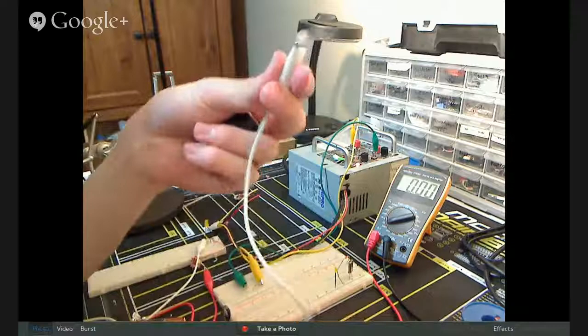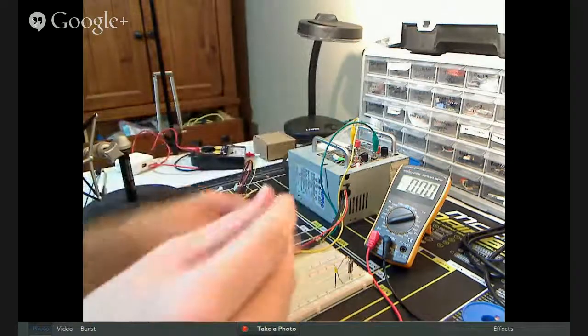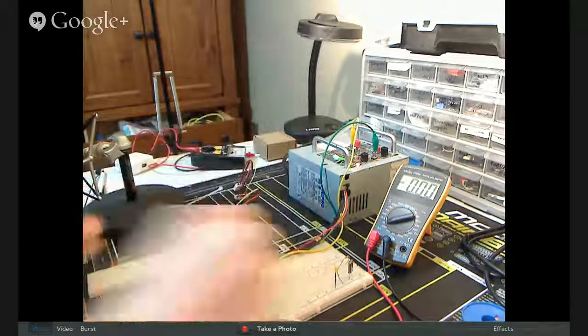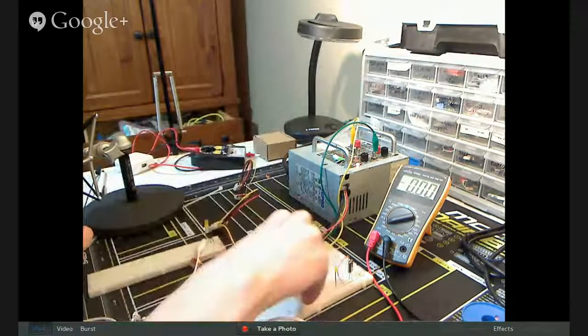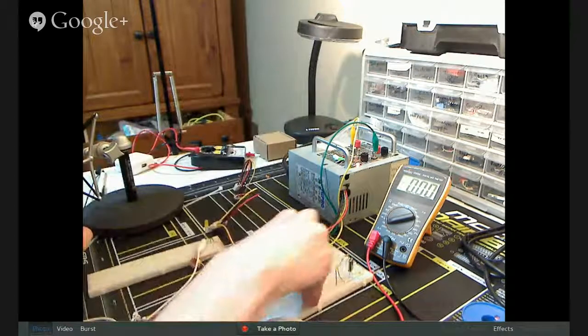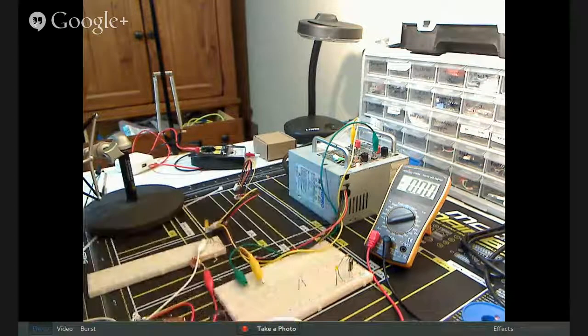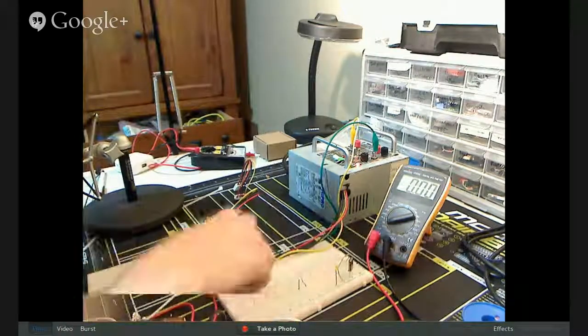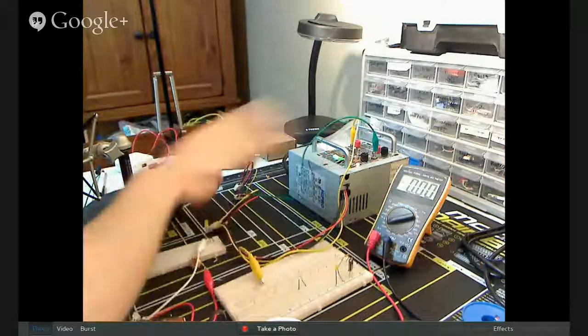So what can we do? Well, we're on DC, so we can't use a step-up transformer. That would be an obvious solution. If it was AC, we could do that. But we've only got direct current to deal with here.